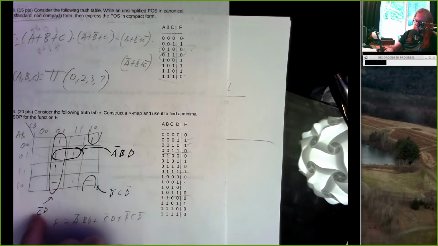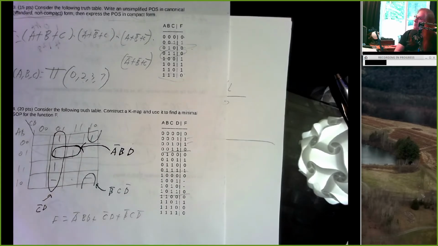The ones that don't change, for sum of products, if the value is a 1, we write the variable without a bar on top. If the variable is a 0, we write that variable with a bar on top. A few people tried to use XORs, which we already talked about.